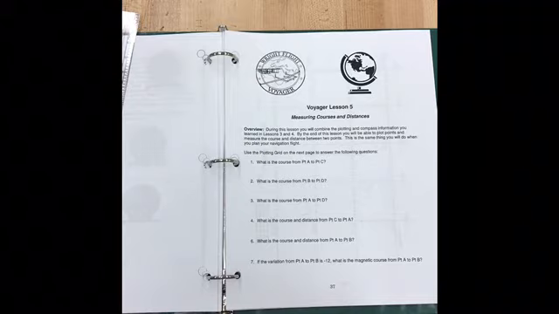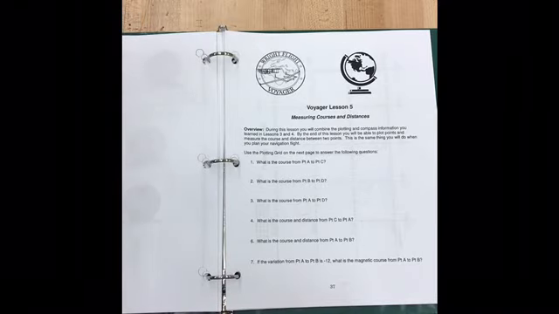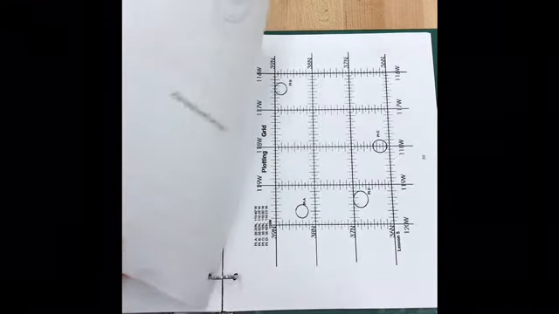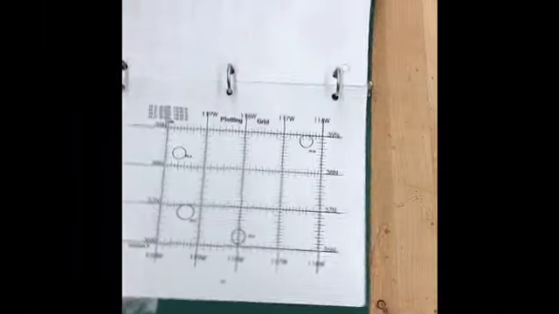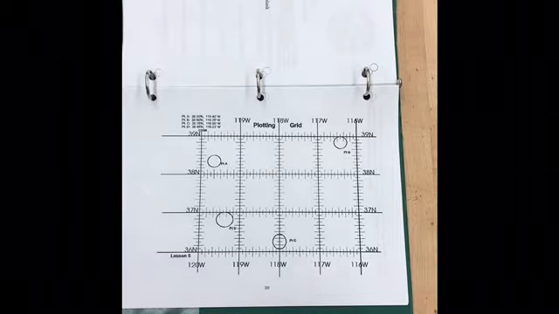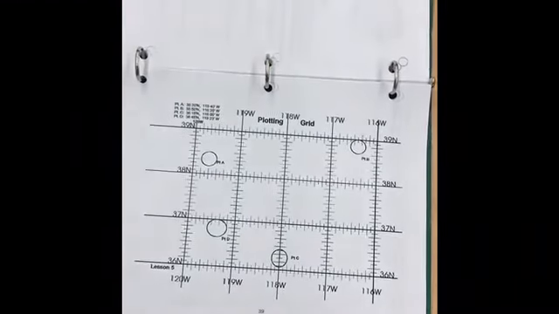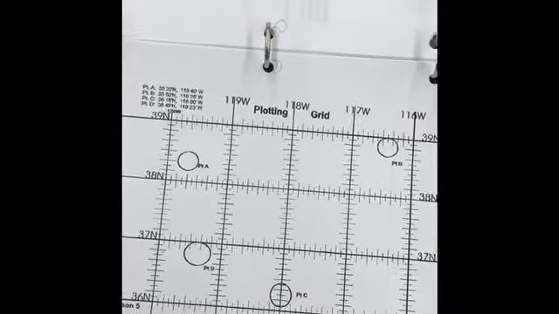All right, we're back at our student notebook. I have my plotter, I have my notebook. Turn to the next page where you're going to see something that should look familiar to you from the last lesson. This is the plotting grid, and it has a bunch of circles on it.